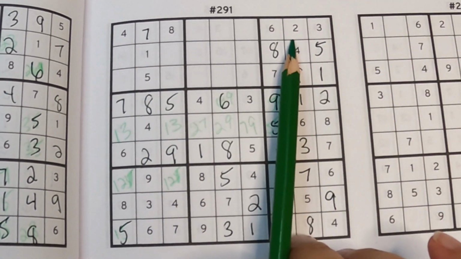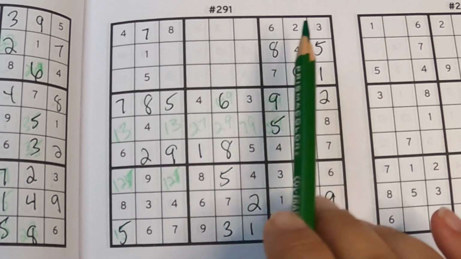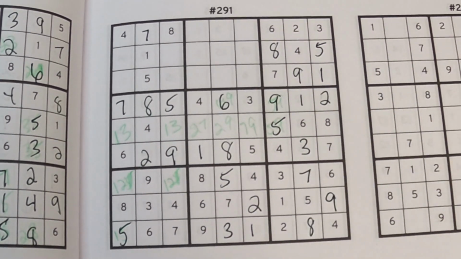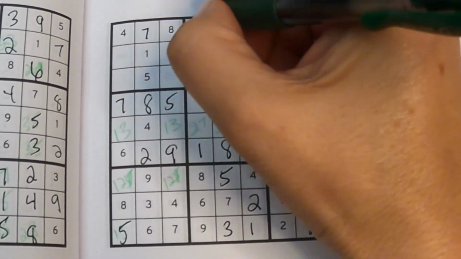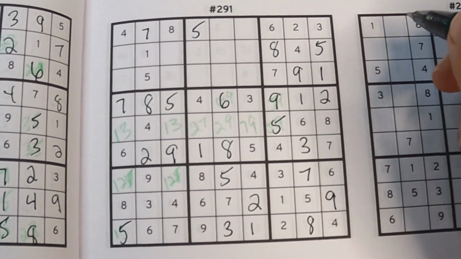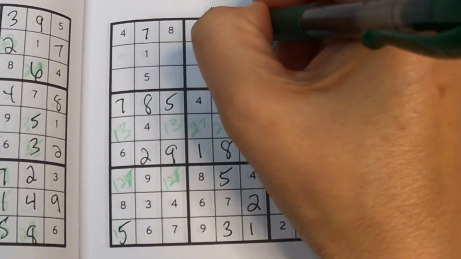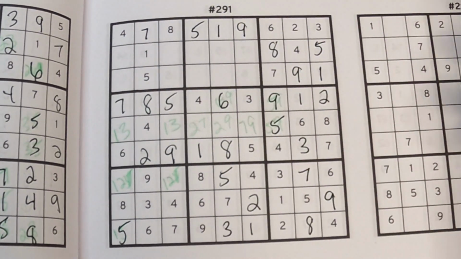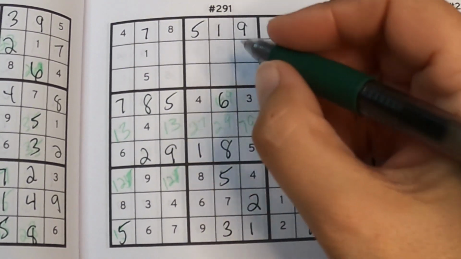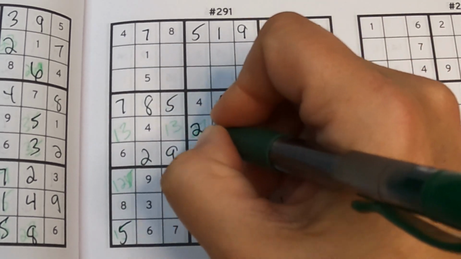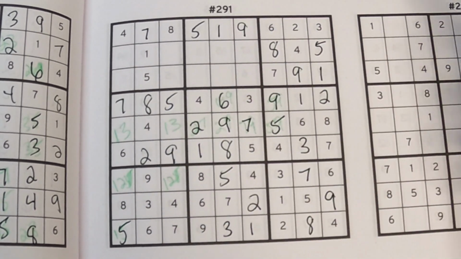For this top row, we're missing 1, 5, and 9. We've got 1 and 9 here, so this is our 5. 1 here, so 9, 1. That 9 makes this our 7, 2, 9.